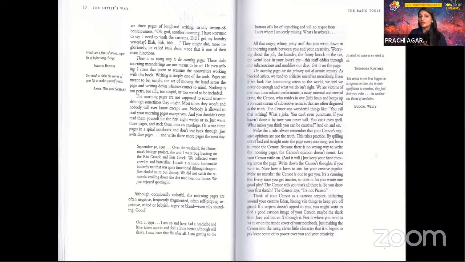There is no wrong way of doing the morning pages. These daily morning meanderings are not meant to be art or even writing. I stress that point to reassure the non-writers working with this book. Writing is simply one of the tools. Pages are meant to be simply the act of moving the hand across the page and writing down whatever comes to mind. Nothing is too petty, too silly, too stupid, or too weird to be included. Whatever your heart says, just write it.